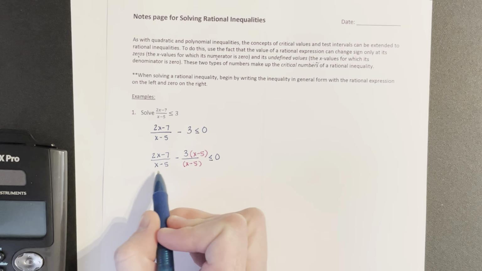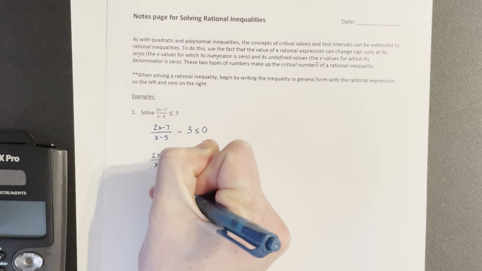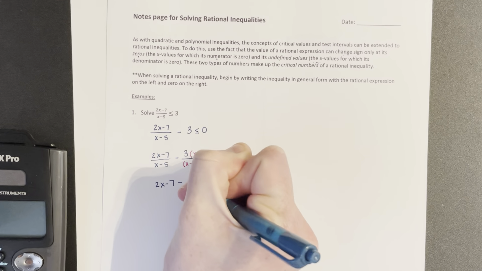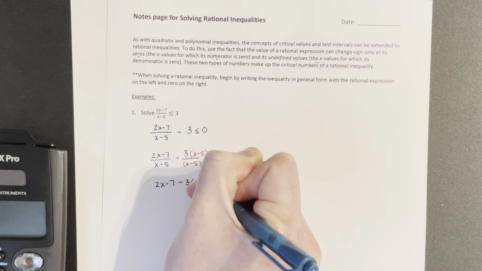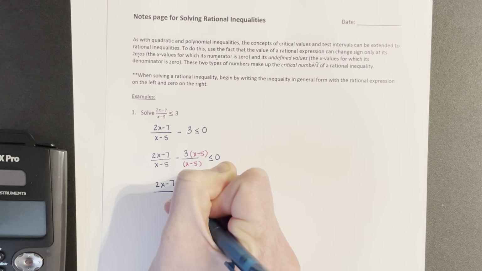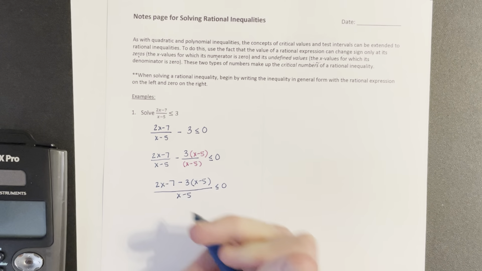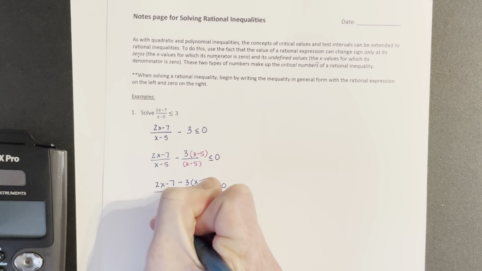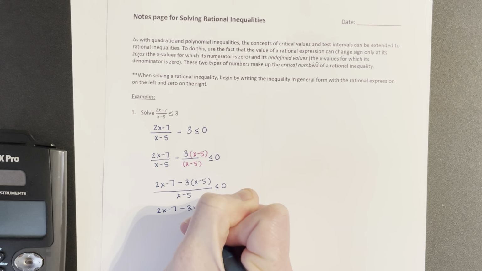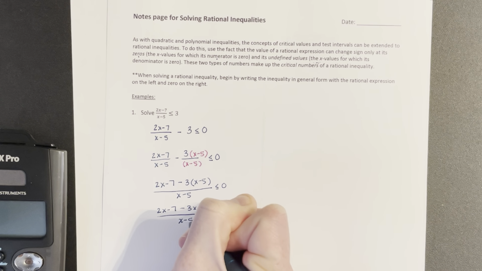But now that we have a common denominator, we can combine them. So I would have 2x minus 7 minus 3 times x minus 5, all over x minus 5. When I distribute, I get negative 3x and a positive 15, all over x minus 5.